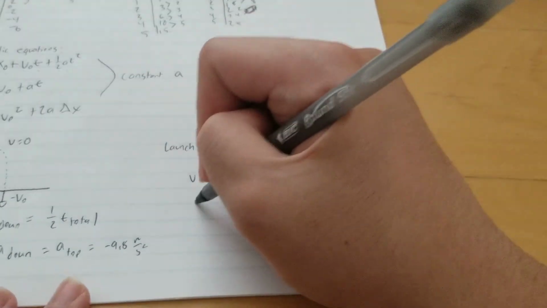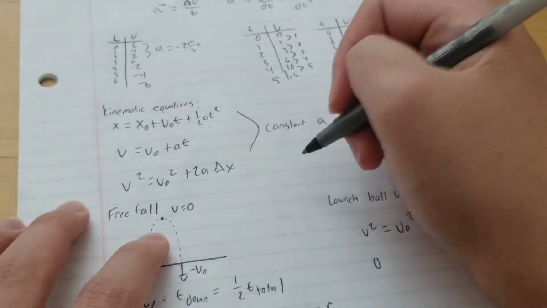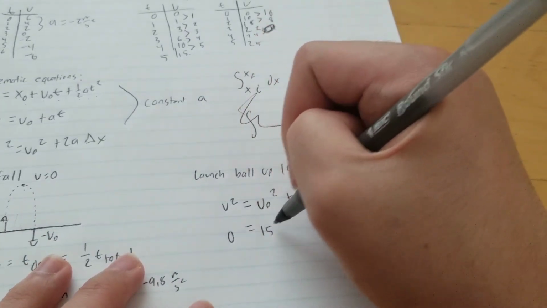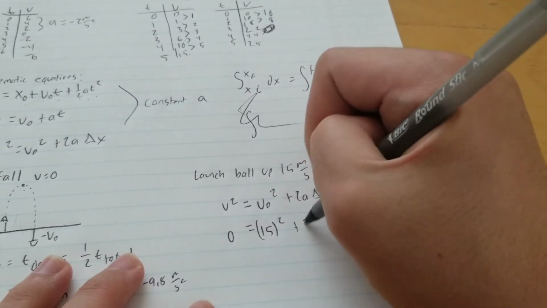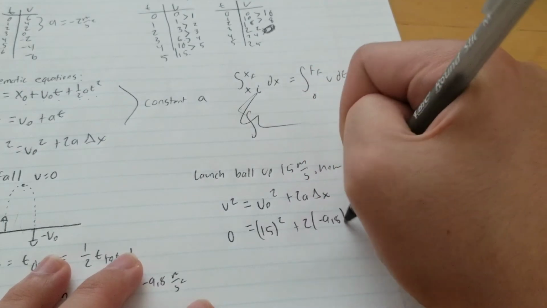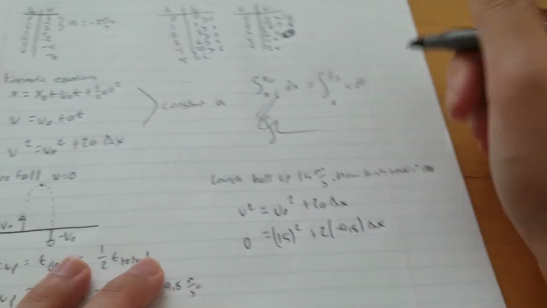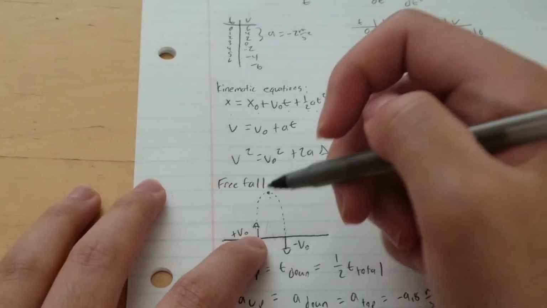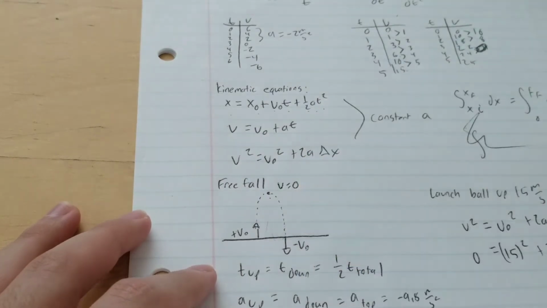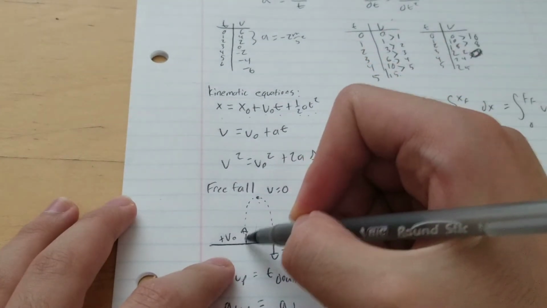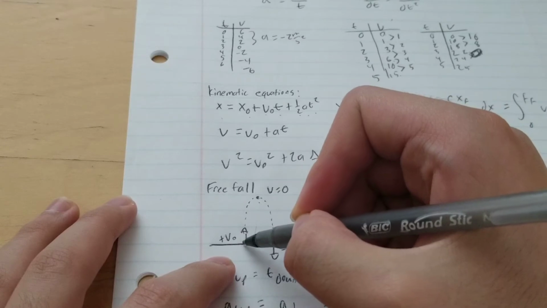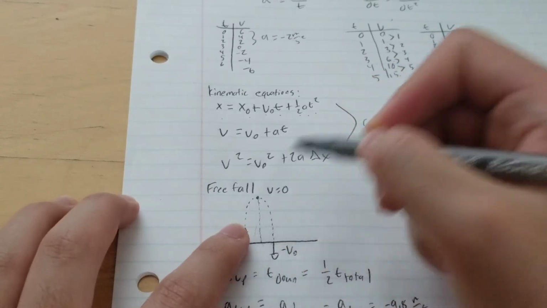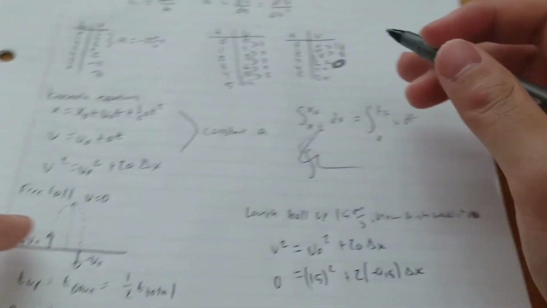So final velocity is 0, right? Because it reaches the top, right? Equals 0. Initial velocity is 15, as given, plus 2, negative 9.8, and change of x, like so. And so when you solve for the change of x, you're basically solving for how high the object goes in this initial half. So it's thrown, right? And you solve for this height. That's how you solve it, right?